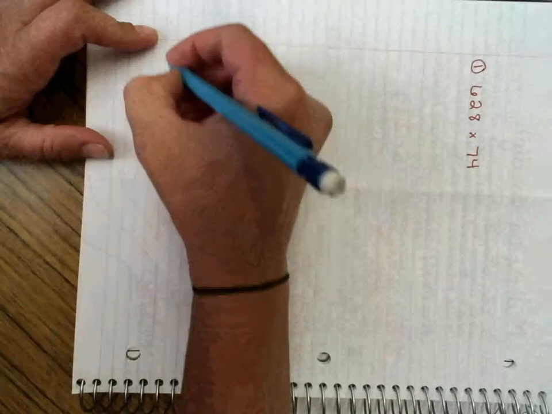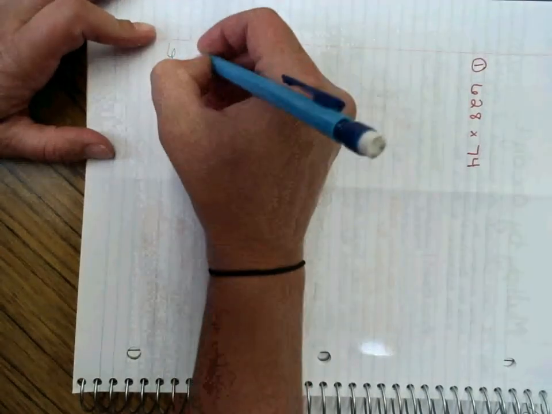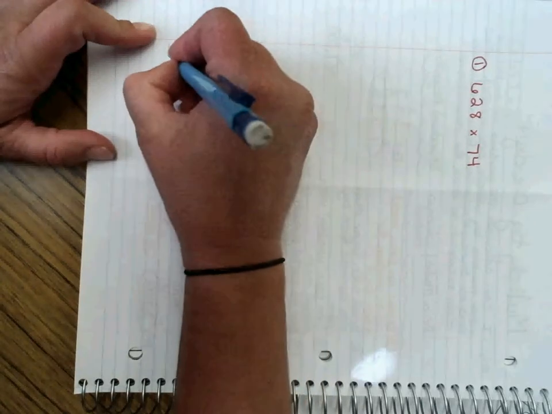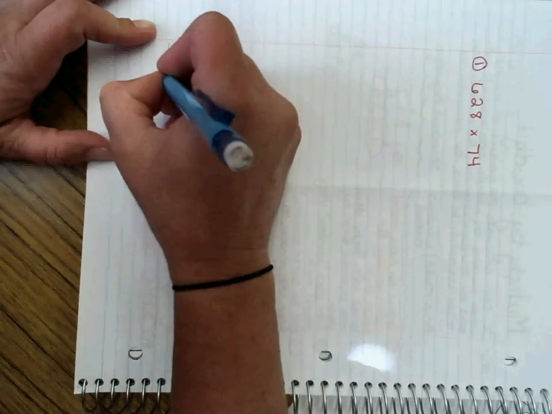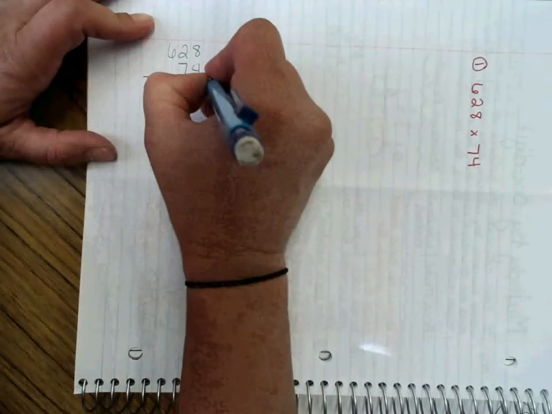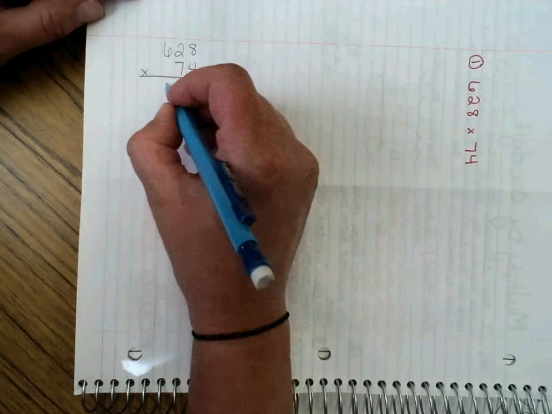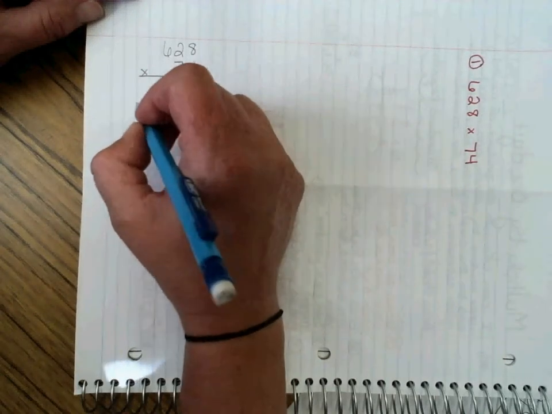Now, I want to show you something. One way that you guys can, if you're having a hard time keeping things lined up, is if you will take and put each digit in a column on your paper in landscape format. It will help you keep everything lined up. Okay? So make sure that you put one digit in each column and it keeps everything lined up for you. That's just one trick that I wanted to show you.